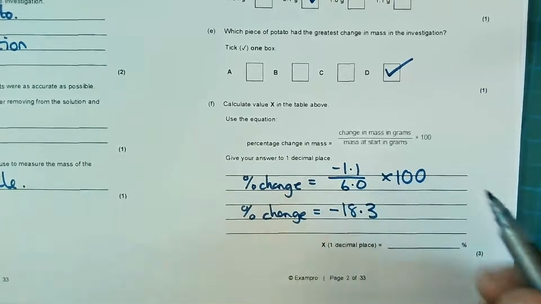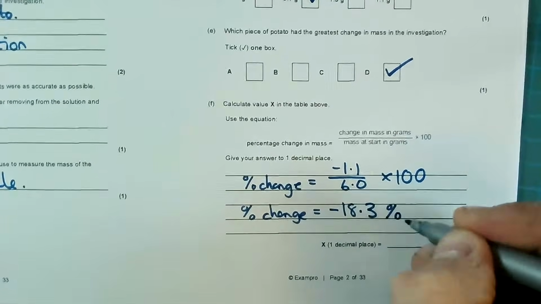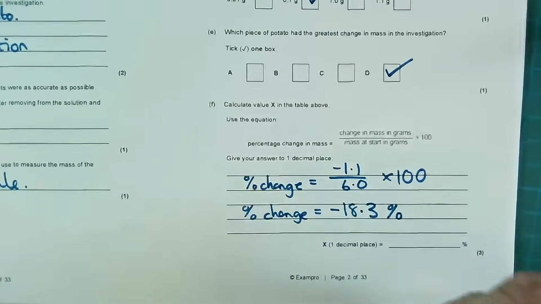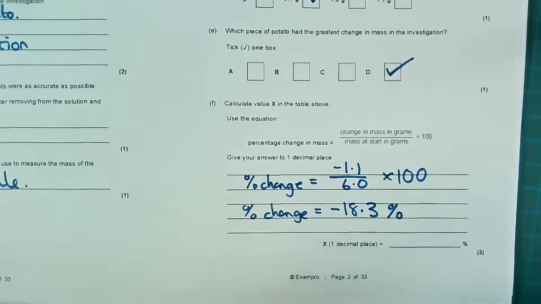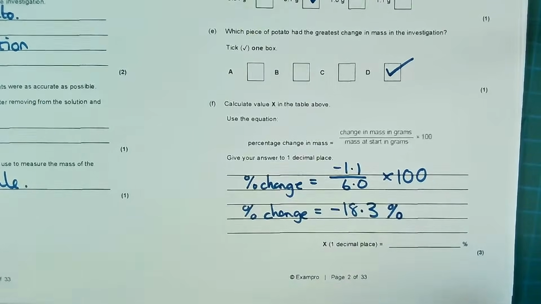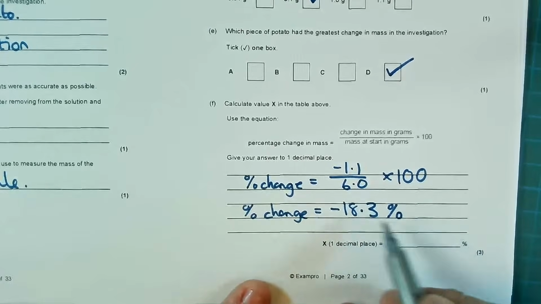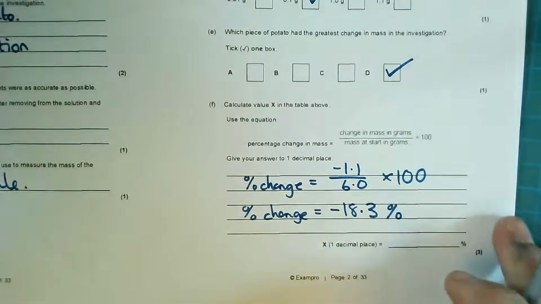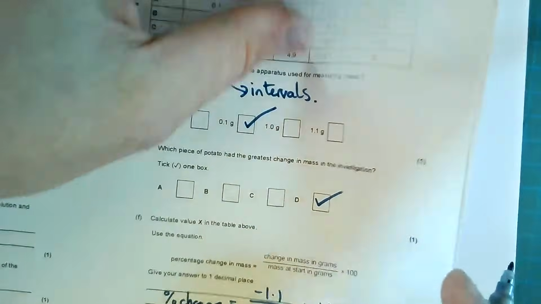Yeah, it's on higher as well. I mean, lots of this stuff crosses over, right? Higher and foundation are not things which don't exist separately from each other. They overlap. It's just sometimes the questions are a little bit harder. That's all. And now I've already rounded it to 1 decimal place, but rounding it would then get you that. So if you just wrote out from the calculator, that'd get you a 2nd mark. Right. Next page.